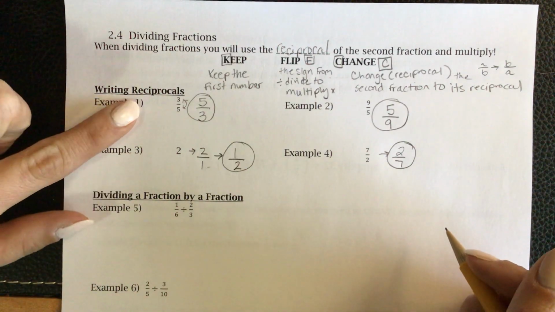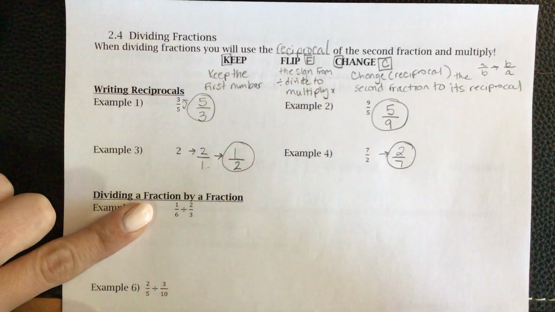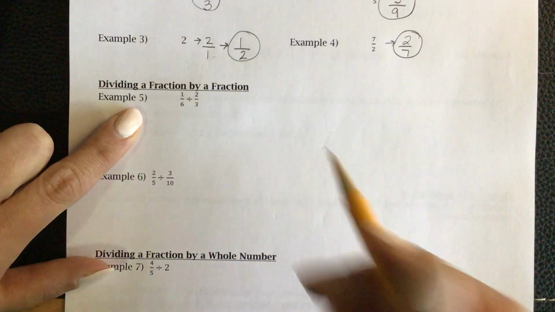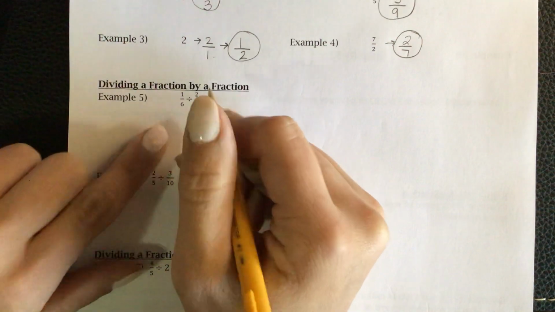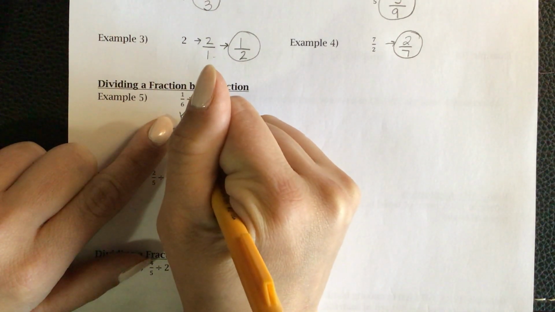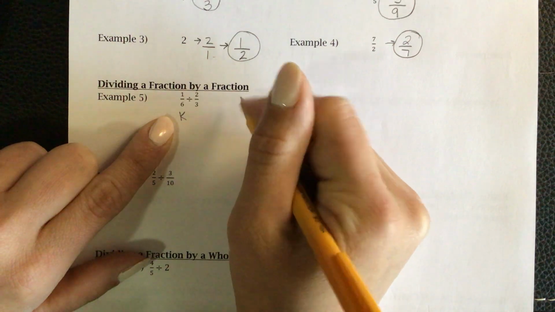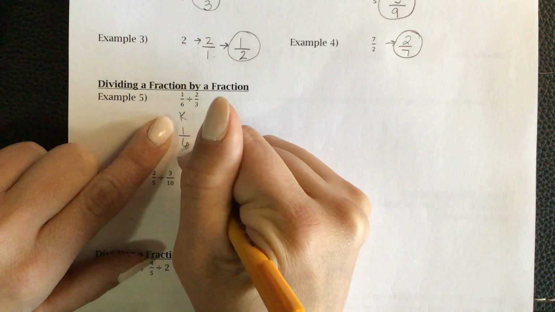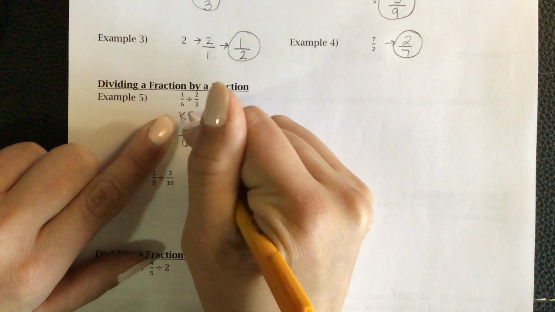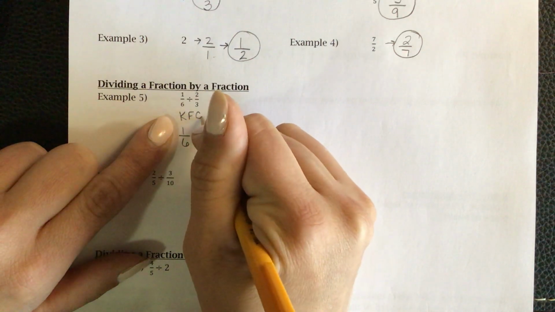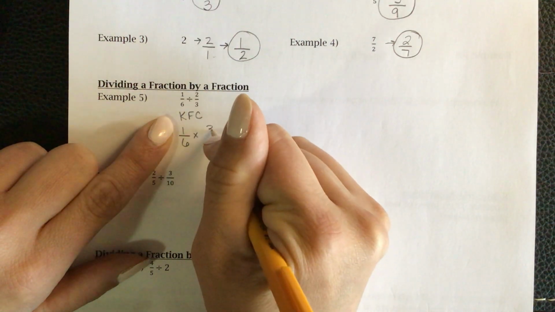Now we know what reciprocals are, let's practice dividing a fraction by a fraction. If we know we're dividing a fraction by a fraction, we're going to follow the rules that we just mentioned. We're going to KFC, keep the first fraction. So we're going to keep the first one, 1/6. We're going to flip the sign to multiply. And we're going to change 2/3 to 3 over 2.